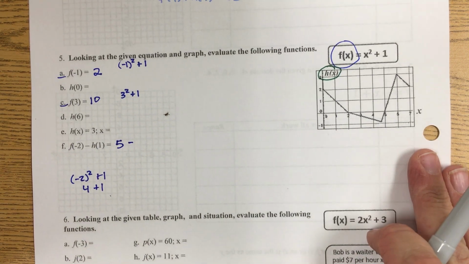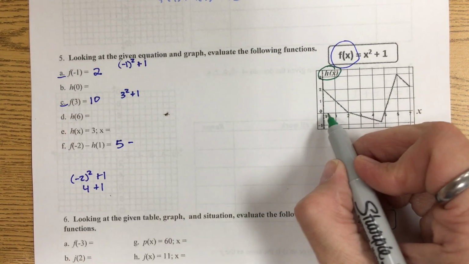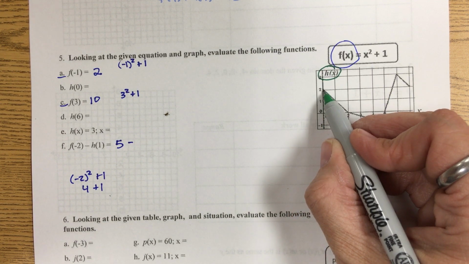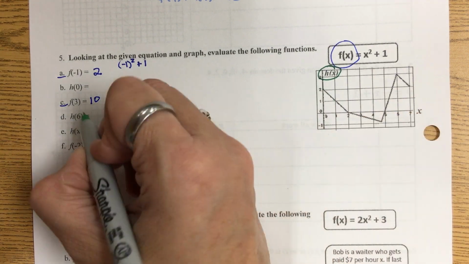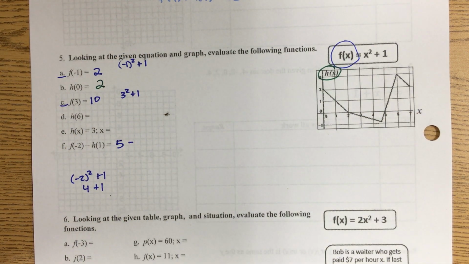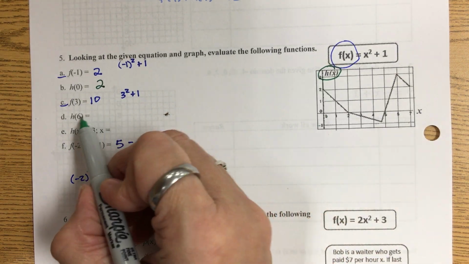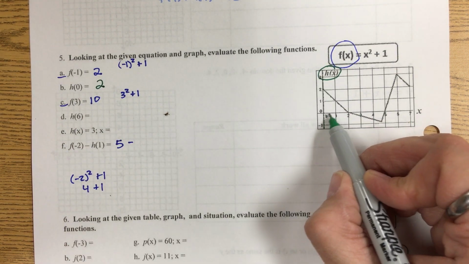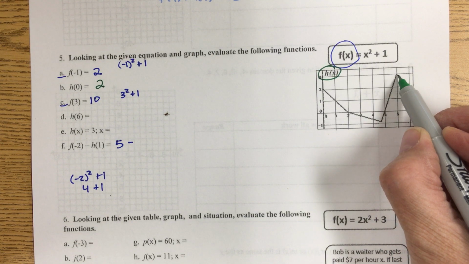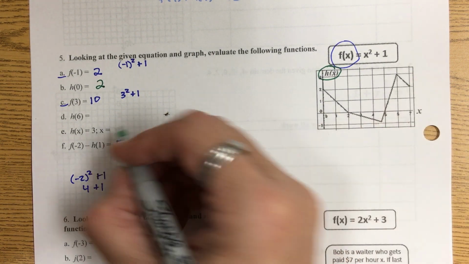Then we have the h's. h of 0. So when x is 0, the h of 0 would be 2. Then we have h of 6. So I come over here to when x is 6, and I go up, and the h of 6 value is 3.